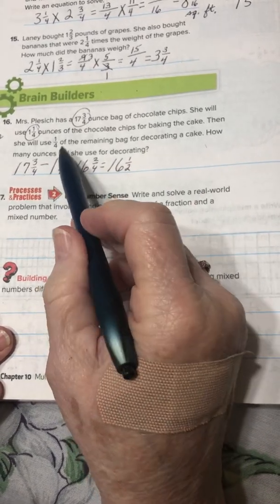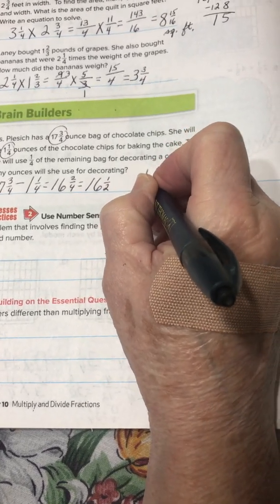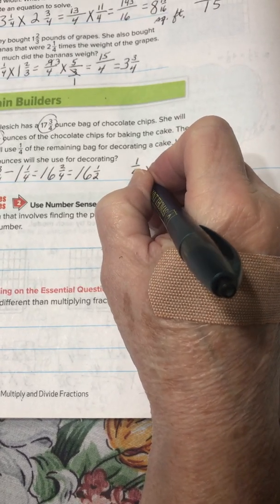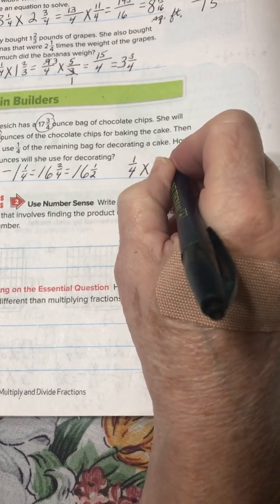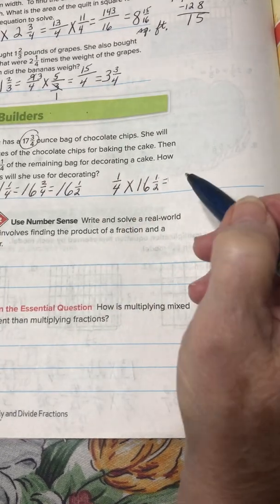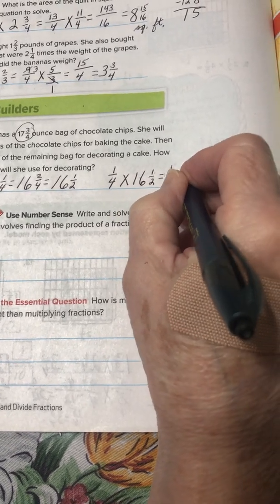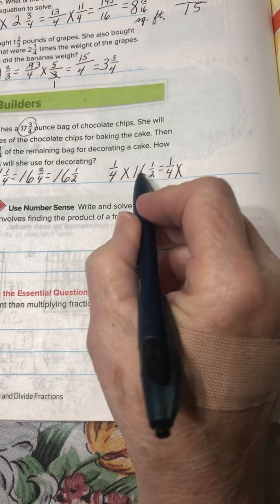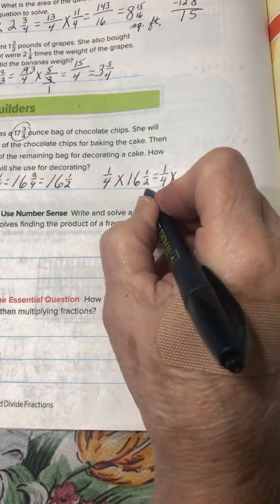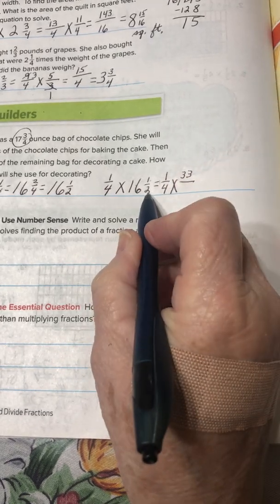She's going to use 1/4 of those to decorate the cake. So that is step 2. 1/4 of 16 and 1/2. Of means multiply. So 1/4 times 16 and 1/2. We have to write 16 and 1/2 as an improper fraction. So let's recopy 1/4 times. And remember, we multiply our whole number times our denominator and add our numerator. So 16 times 2 is 32, plus 1 is 33, and our denominator is 2.